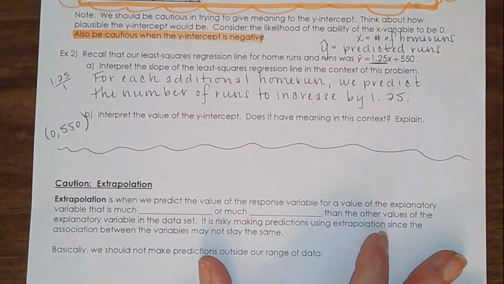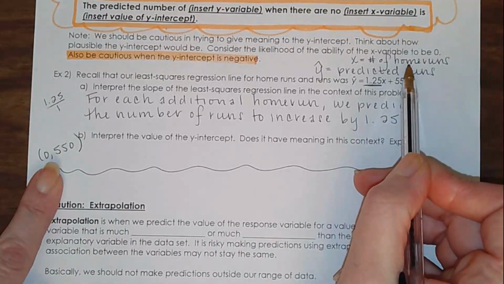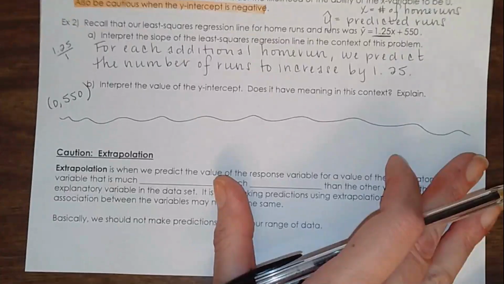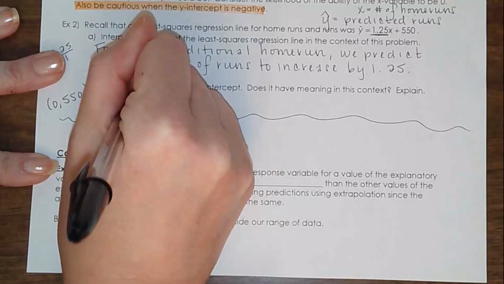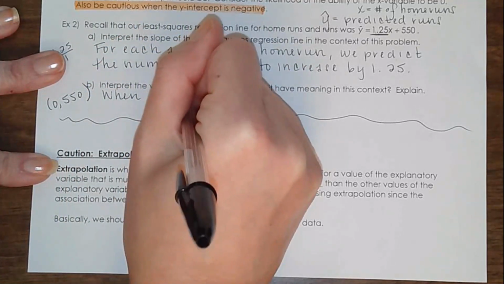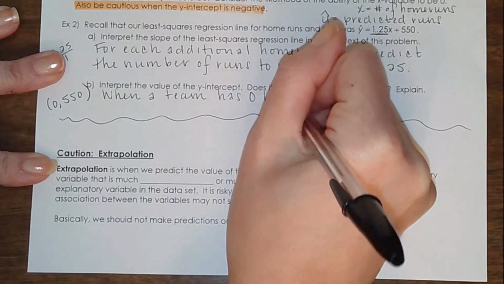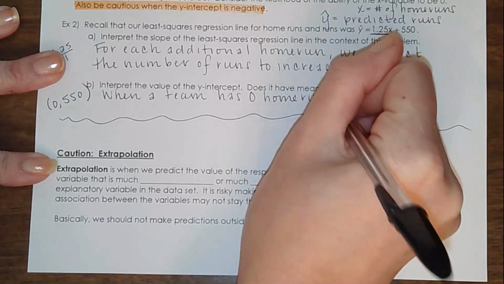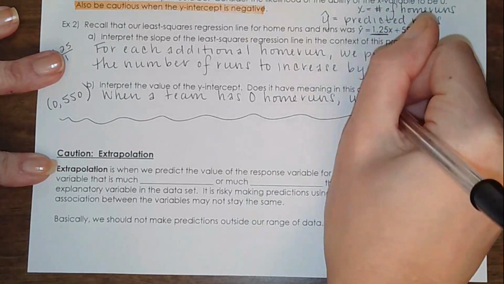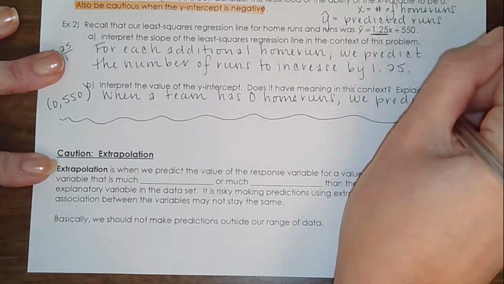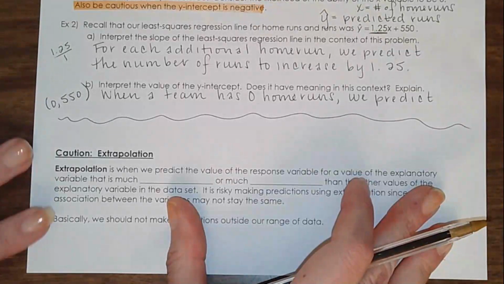So when x is 0, well, what's x? X is the number of home runs hit by the team. So when a team hits 0 home runs in a season, again, we need the word predict because it's used to make predictions. We predict the team will score 550 runs.